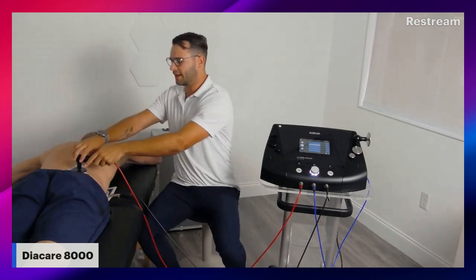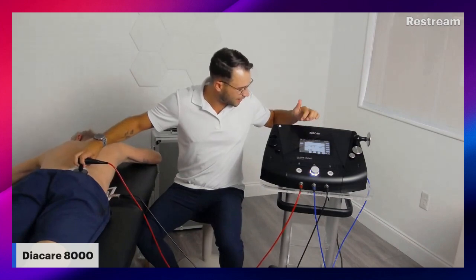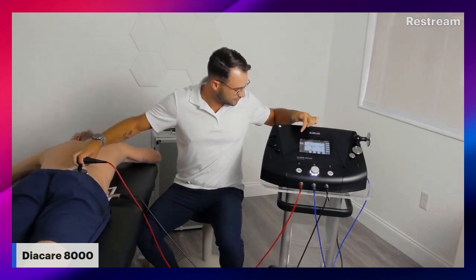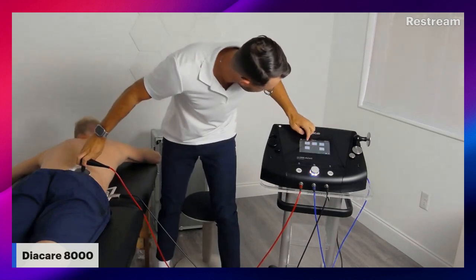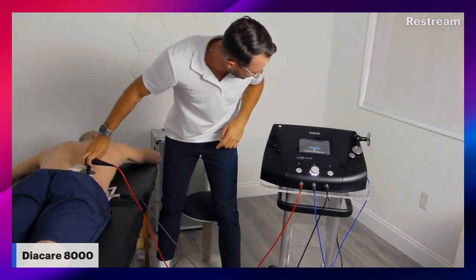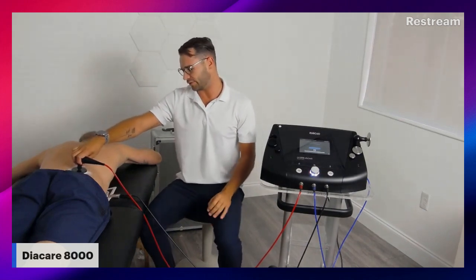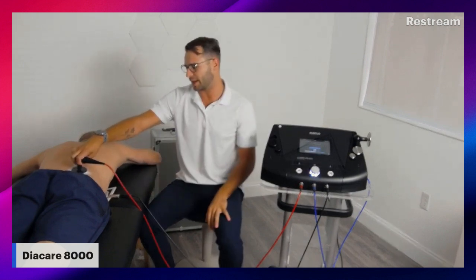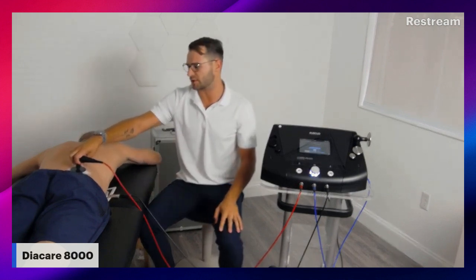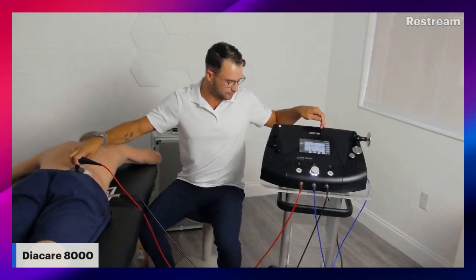So once the head of the active electrode is placed on the body, the important thing we're going to do is we're going to calibrate. What is calibration for a TECAR machine or for the Diacare specifically? When we calibrate, we go ahead and we're starting, and it's measuring the impedance of your patient's body. So this is going from the return plate to the active, and we're making sure that there's not going to be any zips or charges throughout the body. So we're protecting the patient, making sure they're very comfortable.